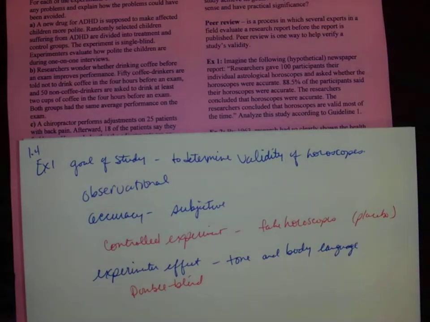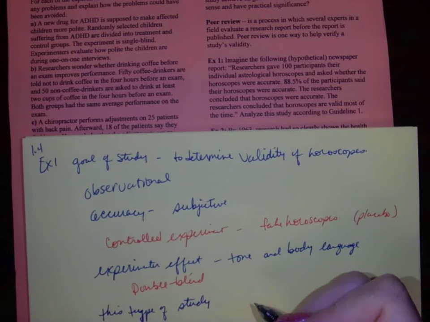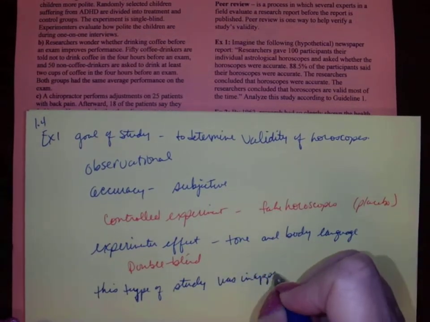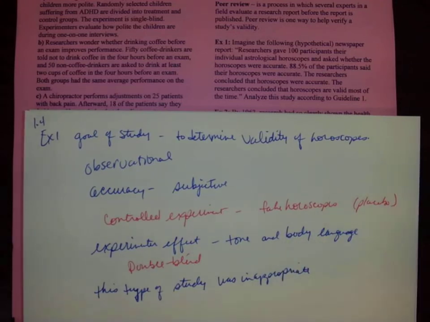So the type of study, basically this type of study was inappropriate because it's not going to tell us anything. And because of that, the results are meaningless, right? So this type of study was inappropriate for what they were trying to find. Not like it was an inappropriate behavior, but for results, they did an inappropriate study. They should have done a double blind with some fake horoscopes in order to really know.